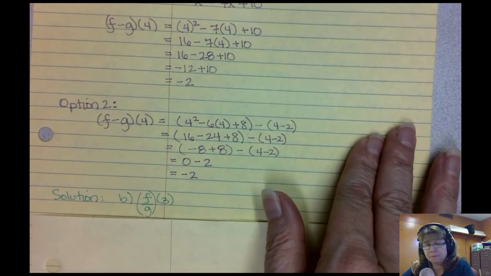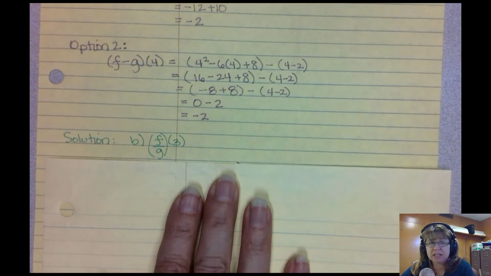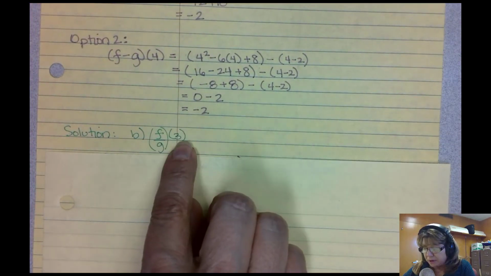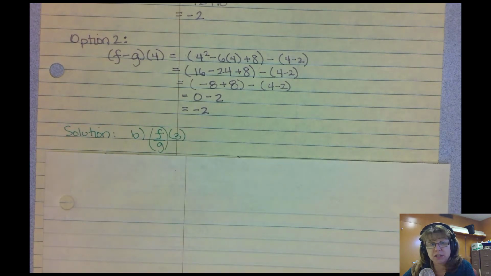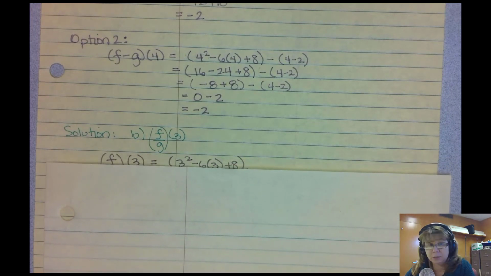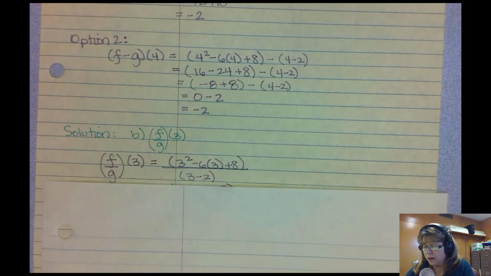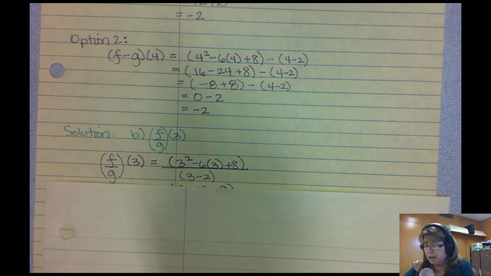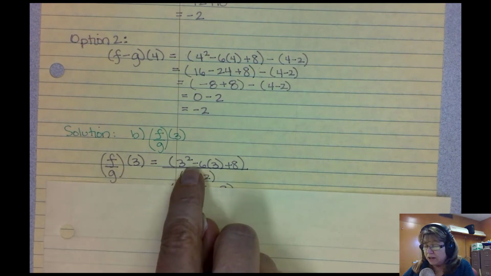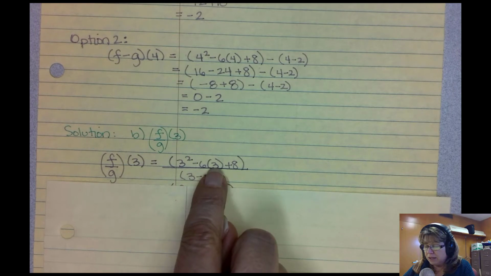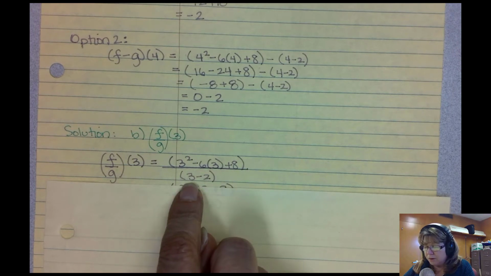All right, let's look at b. F divided by g of 3. And again, I have two options. One, I can figure out what my functions are combined, or I can just immediately put in the value at 3. So I'm going to go ahead and put in the value at 3. So 3 squared minus 6 times 3 plus 8 all over 3 minus 2.